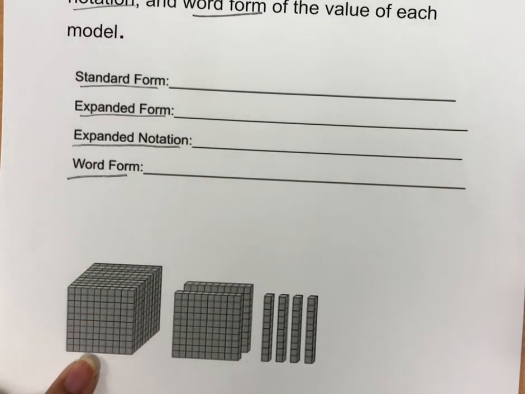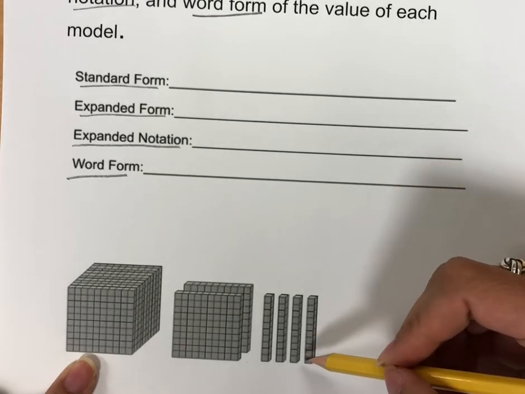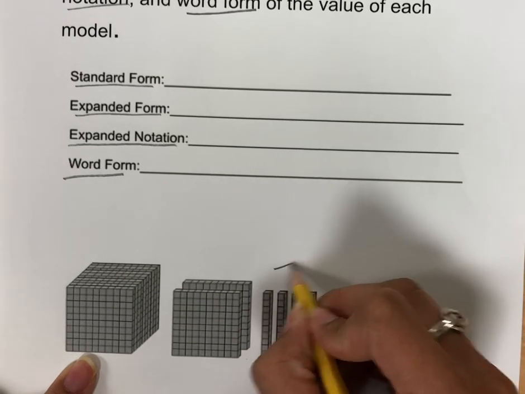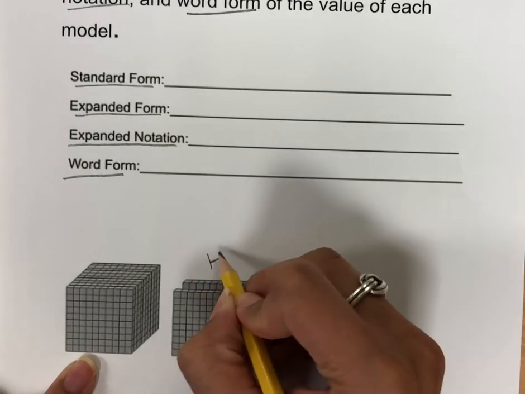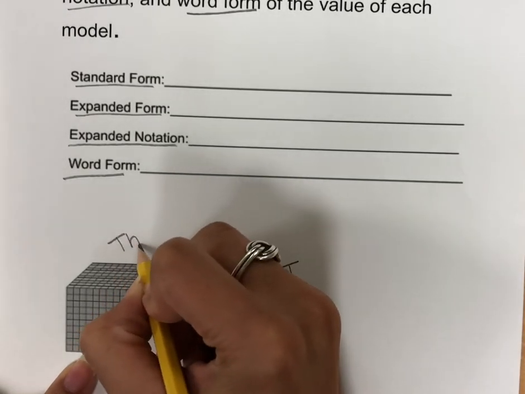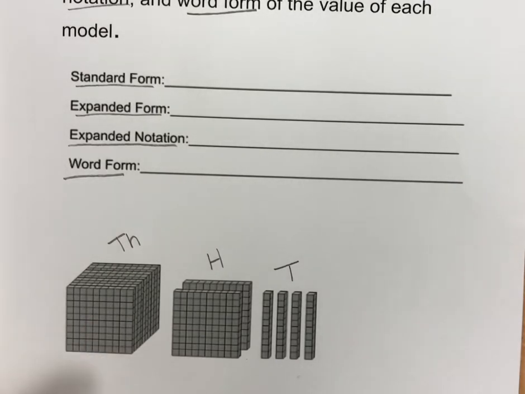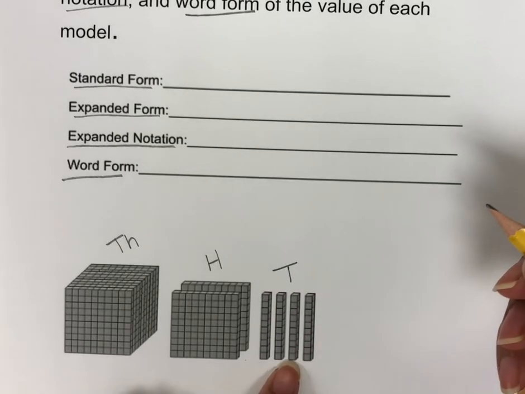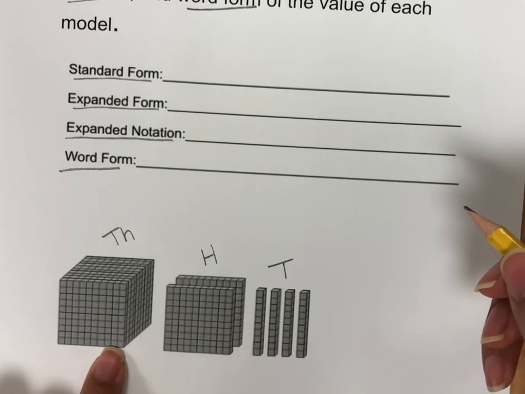First things first, we need to include our place value friends above the base 10 blocks. We don't have any ones, so we're going straight to our tens, hundreds, and thousands place. I'm going to label each place value block with the place value above each base 10 block.